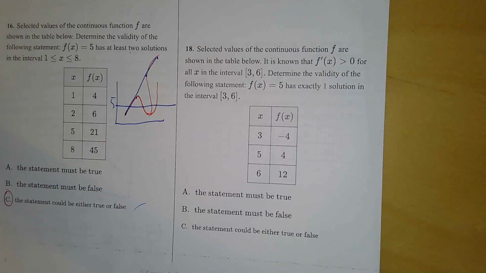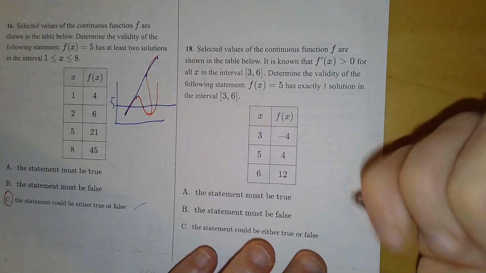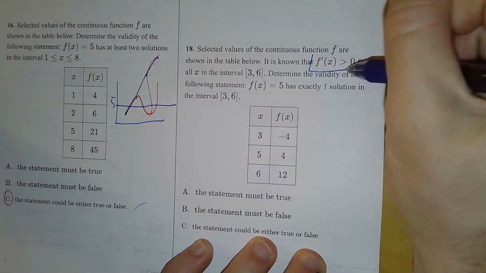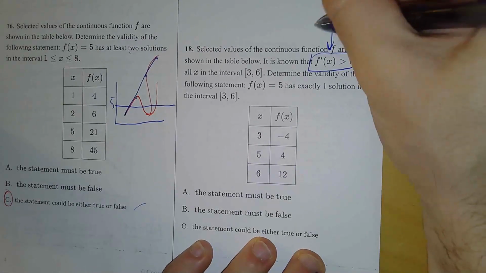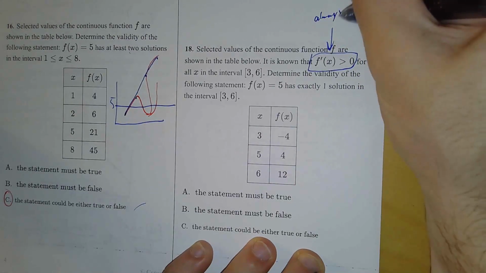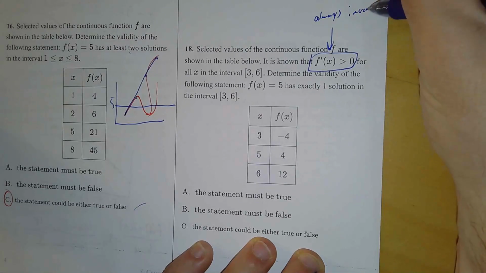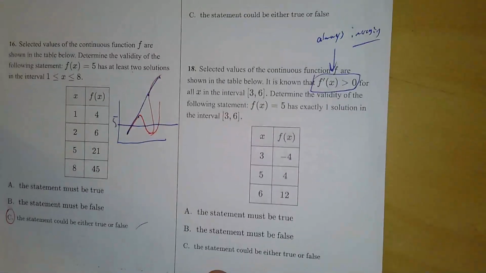Versus, let's look at this one over here. Selected values are shown. It is known that the derivative is positive. So what this is saying right here is that it's always increasing, never going down, always going up. That's what that means. Always going up.